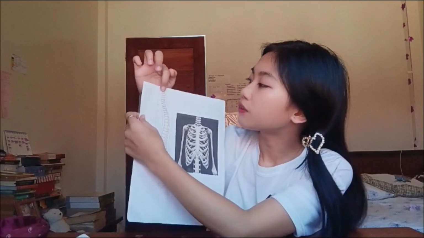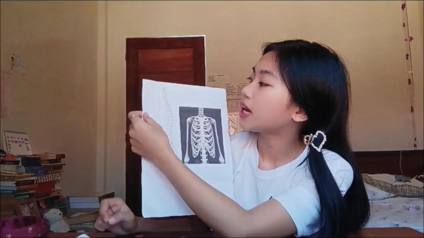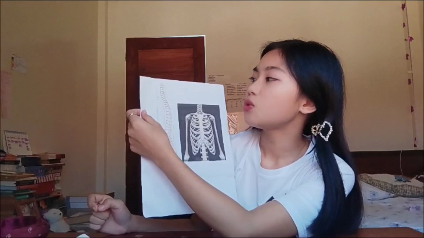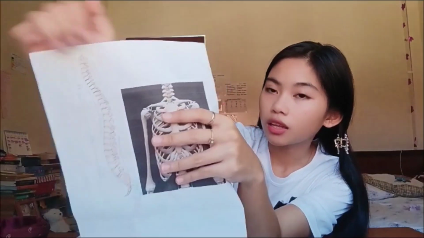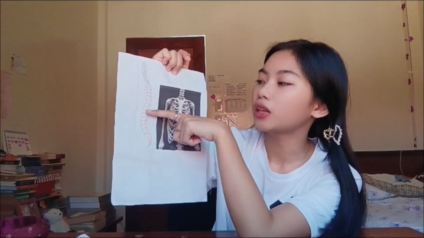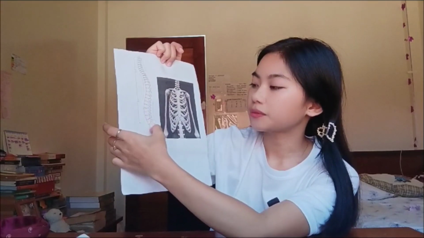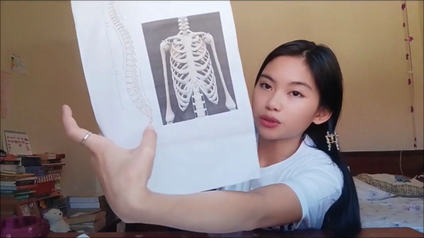We also have our vertebrae. The first to 7th vertebrae are called the cervical vertebrae, C1 to C7, and then there are 12 thoracic vertebrae, T1 to T12, and then 5 lumbar. We have L1 to L5, and then here is the sacrum, which is actually 5 fused vertebrae. And then here is the tailbone, which is called the coccyx.